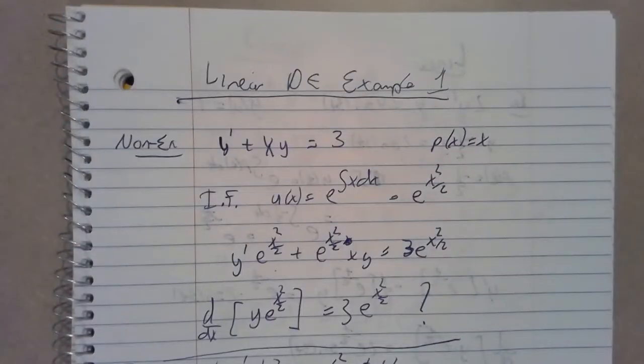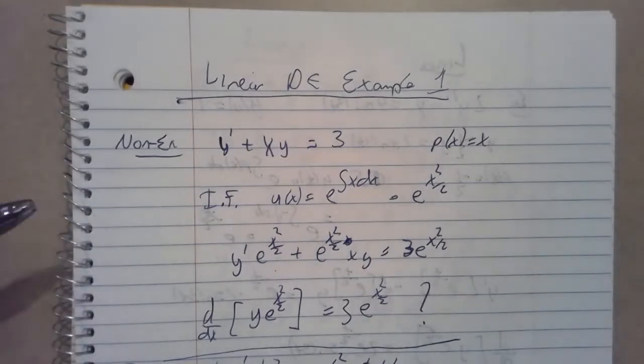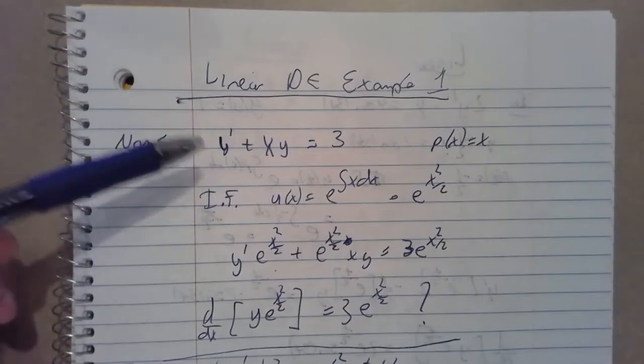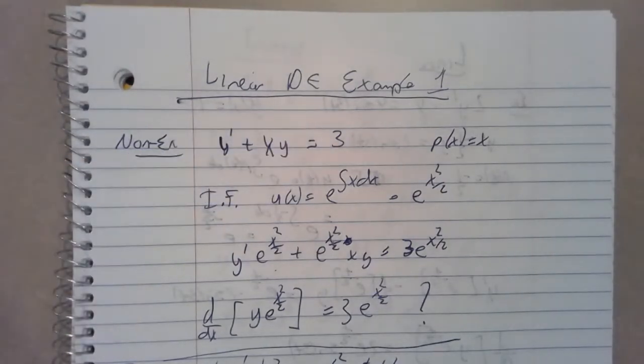Okay, let's do a couple of examples of first order linear DEs. I'm going to start with, kind of weird here, a non-example. This is a first order linear DE, but we're not going to be able to solve it. So we've got y prime plus xy equals 3.